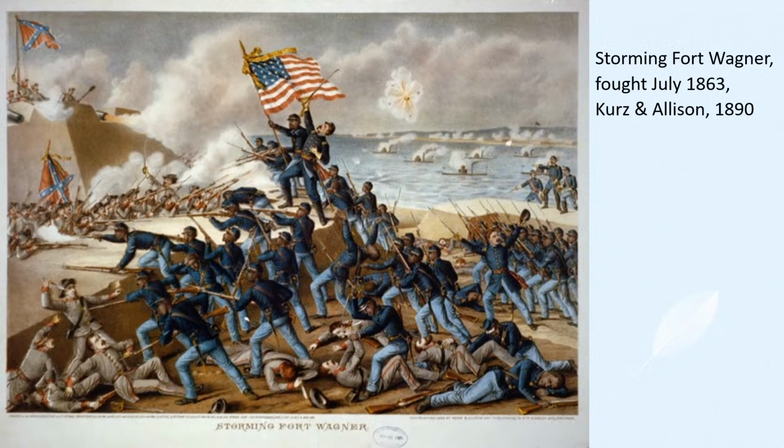Another minor battle, which was a Union defeat, was important because it showed the valor with which the colored regiments displayed when they attempted to storm Fort Wagner at the approach to Charleston Harbor.